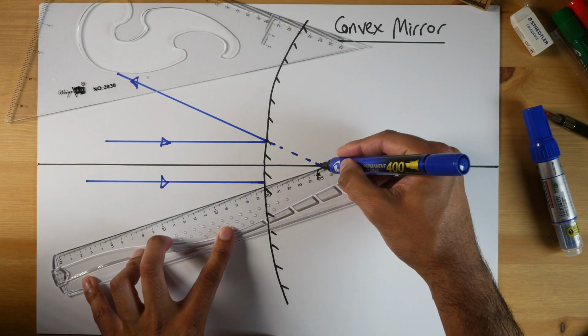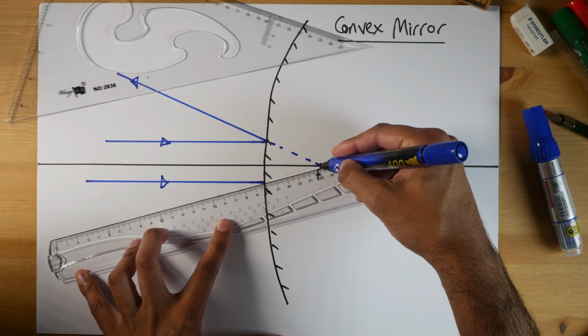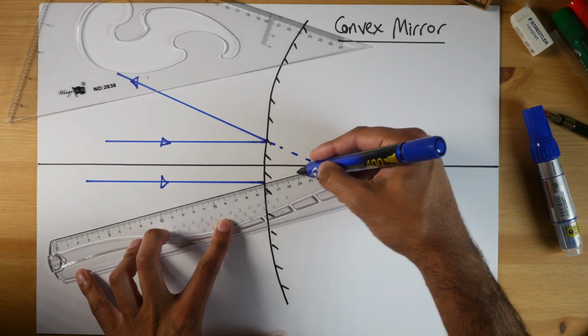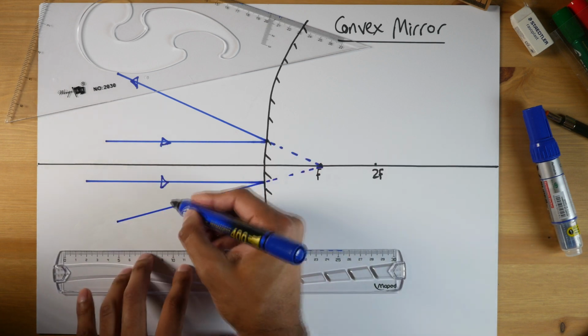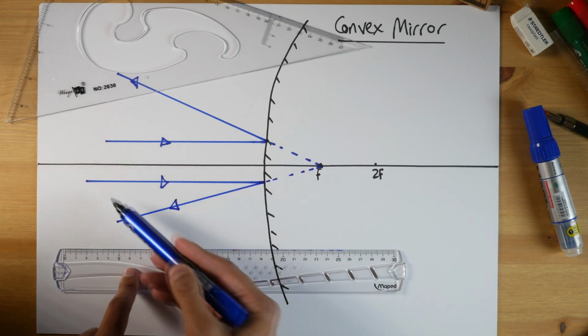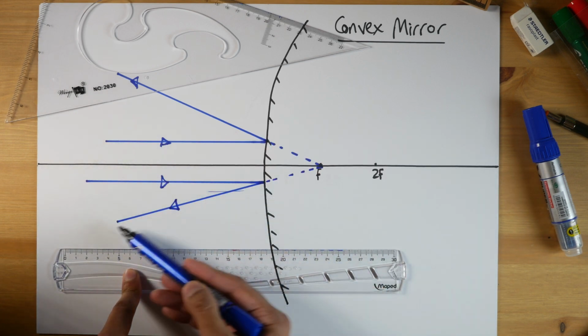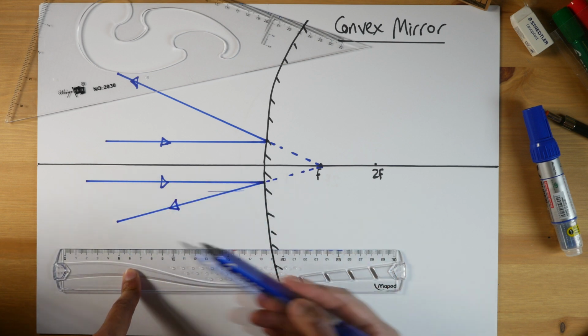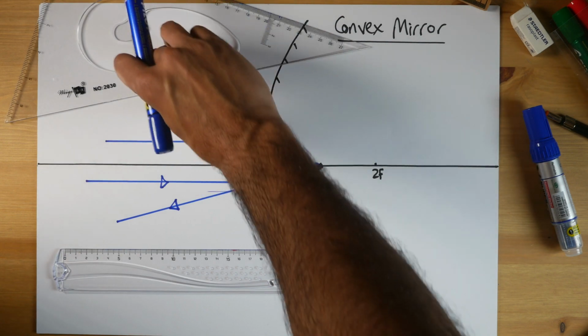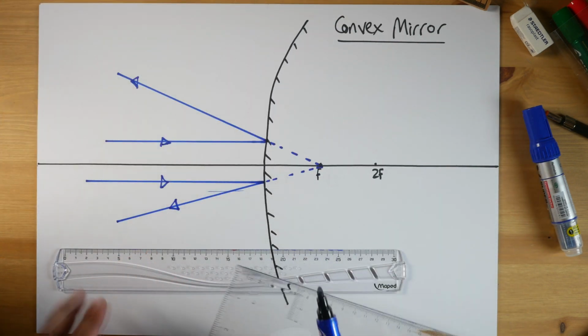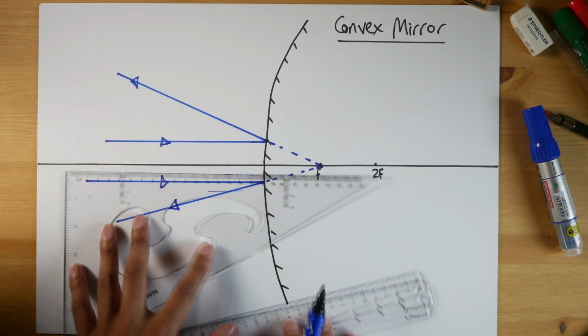You've got to be a little bit careful here because I'm using quite a thick pen, so the accuracy isn't the best, but hopefully you get the idea. So a parallel ray of light is going to be bounced off at an angle from the focal point. We'll do another one just so that you get the idea.